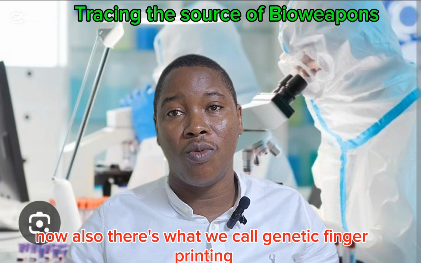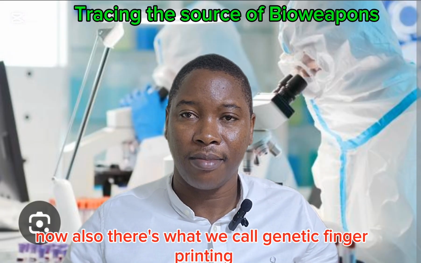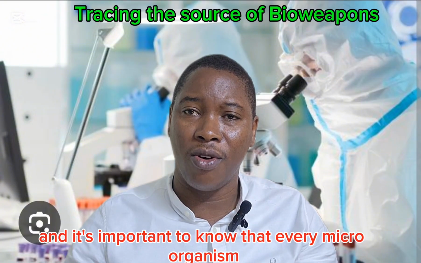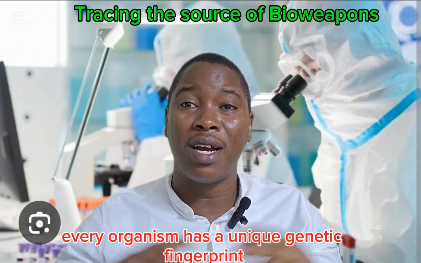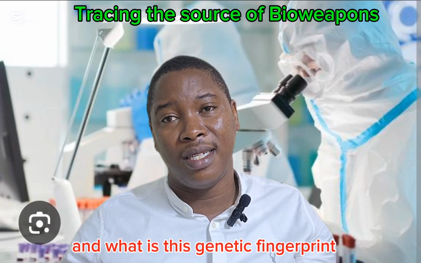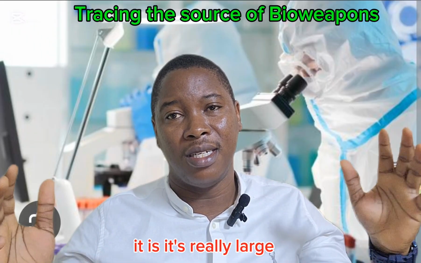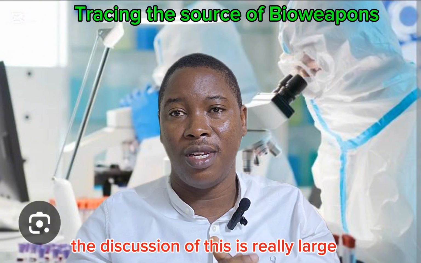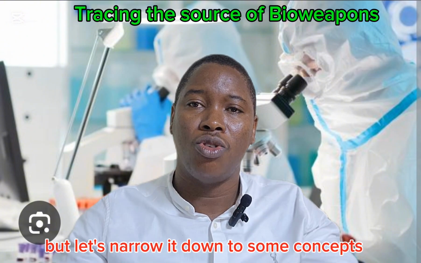Now, there's also what we call genetic fingerprinting. It's important to know that every microorganism, even humans, every organism, has a unique genetic fingerprint. And what is this genetic fingerprint? The discussion of this is really large, but let's narrow it down to some concepts.